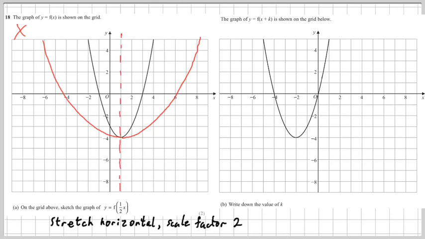So there's the line of symmetry. That's what a lot of candidates did wrong by assuming that the line of symmetry there is the centre of this stretch. But actually the centre of stretch is there, is the axis. So let's start again.